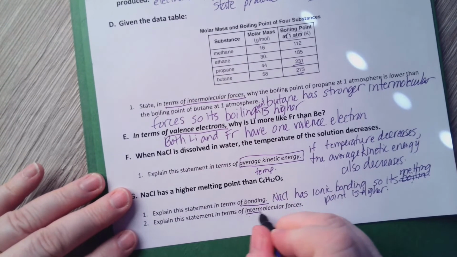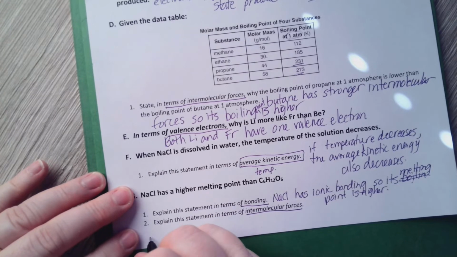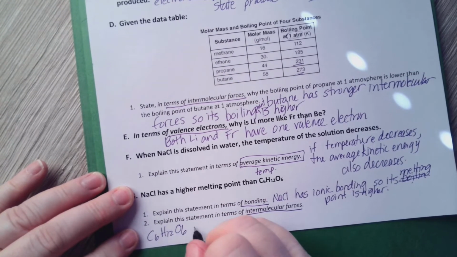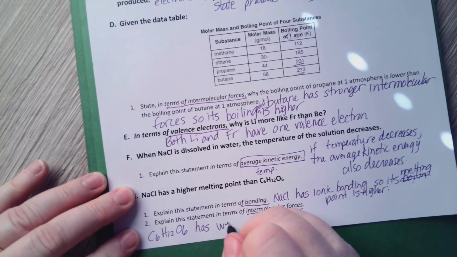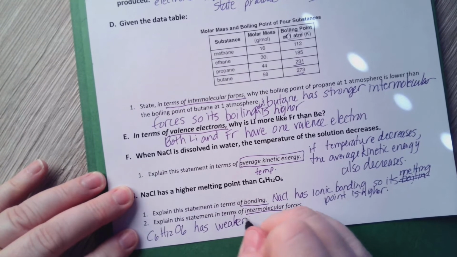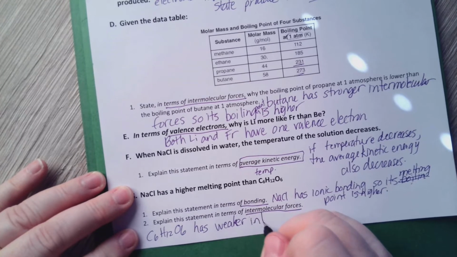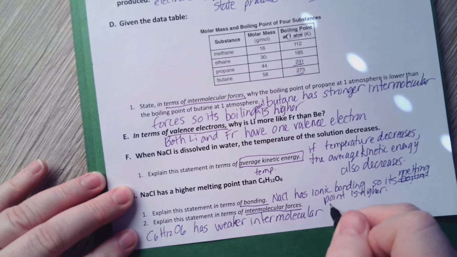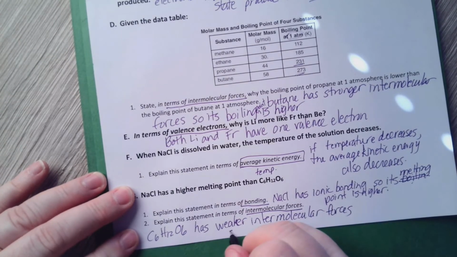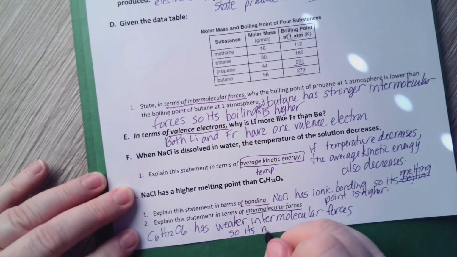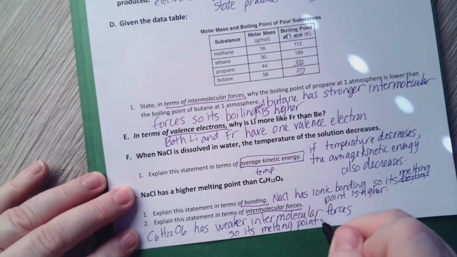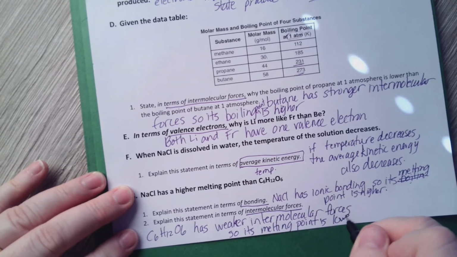Explain this statement in terms of intermolecular forces. So C6H12O6 has weaker intermolecular forces, so its melting point is lower. Its boiling point is also, for that matter. Okay? All right.